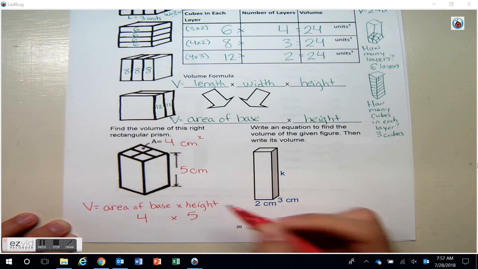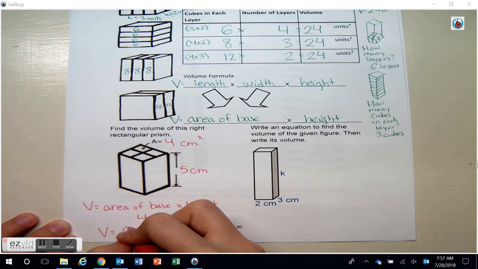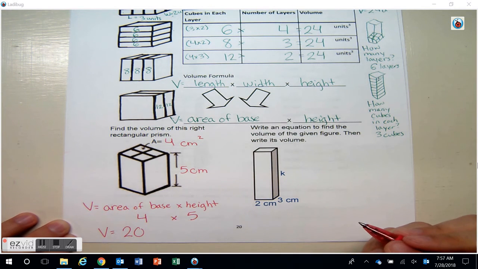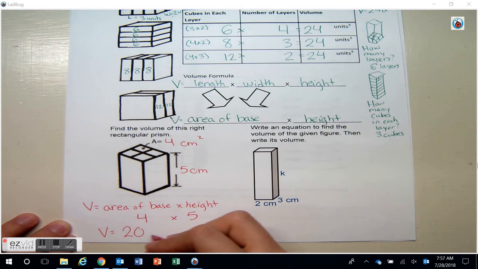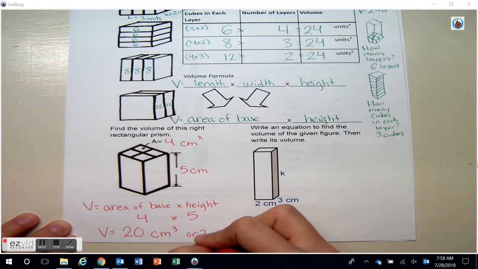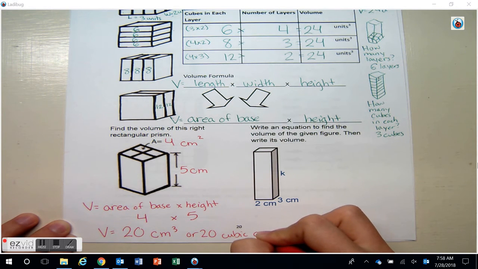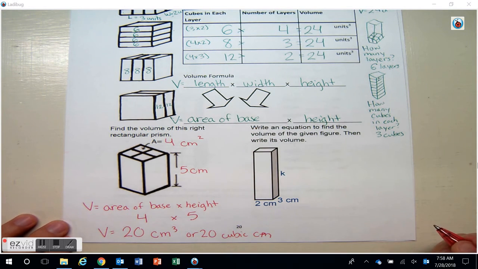So now we just plug the information into the formula. The area of the base, oh, that's 4. The height, well, that one's 5. So our volume would be 4 times 5, which is 20. Don't forget, we always have to label our volume, so I would say 20 centimeters cubed, or 20 cubic centimeters.